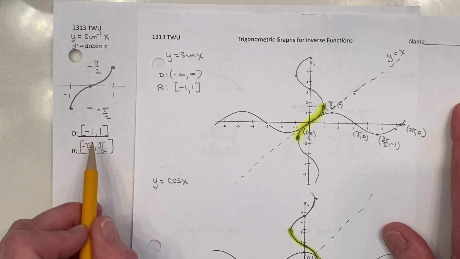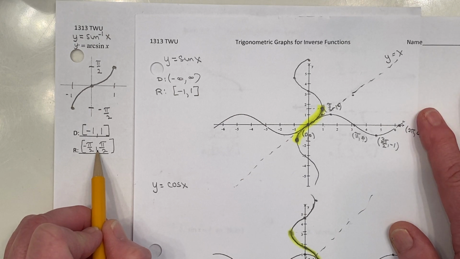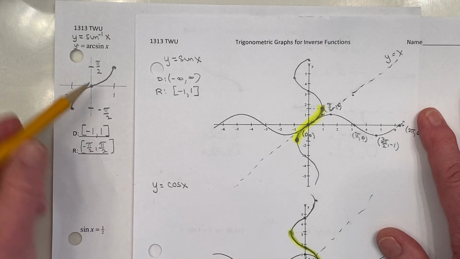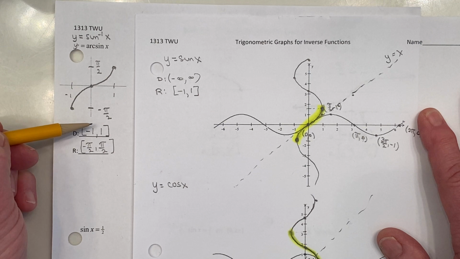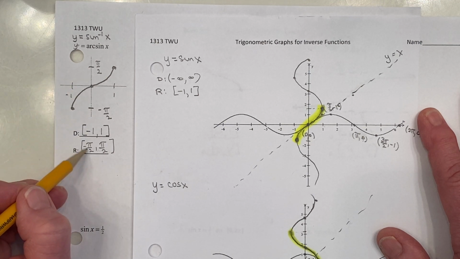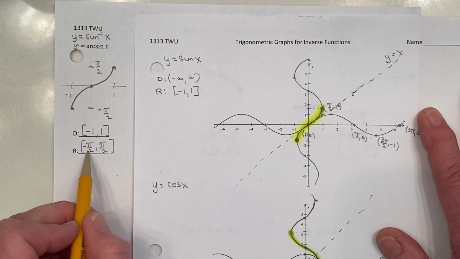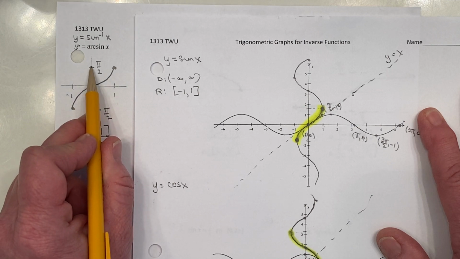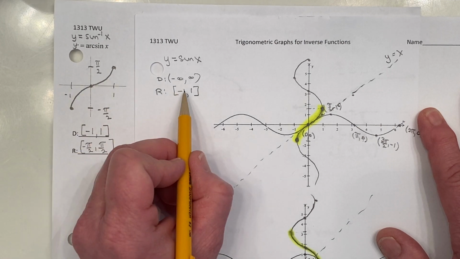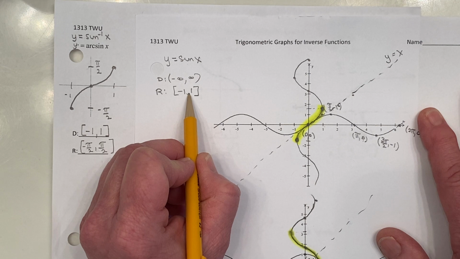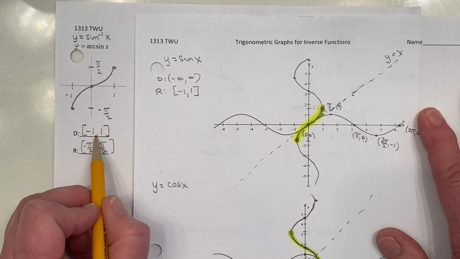So this domain, okay, could be the range right here, but if we let it be all real numbers, then we wouldn't have a function. That's why we had to restrict this all real numbers to just going from -pi/2 to +pi/2. However, these y values, the range on sine, do become the x values, or the domain, on inverse sine.